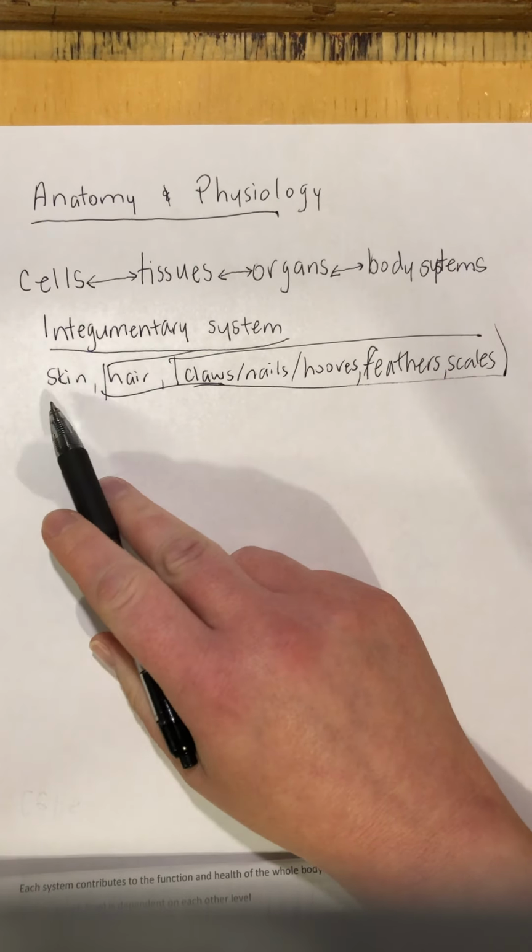Obviously not all of these, or even hair, are going to be present in every single animal, but skin will be. Skin is present in every animal.